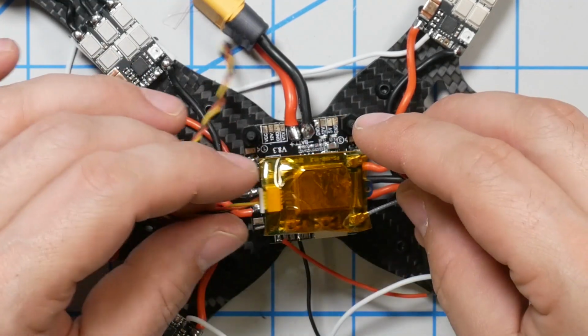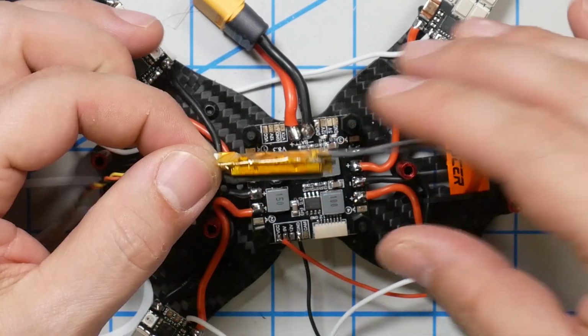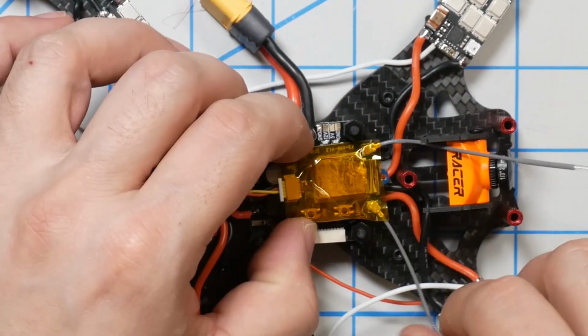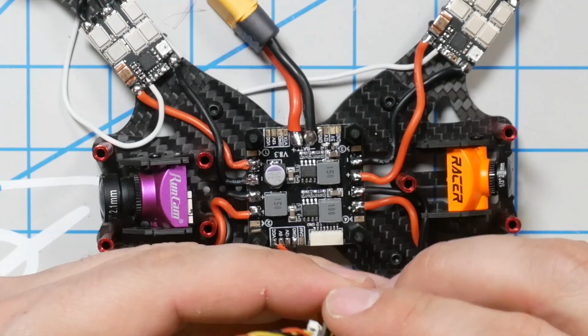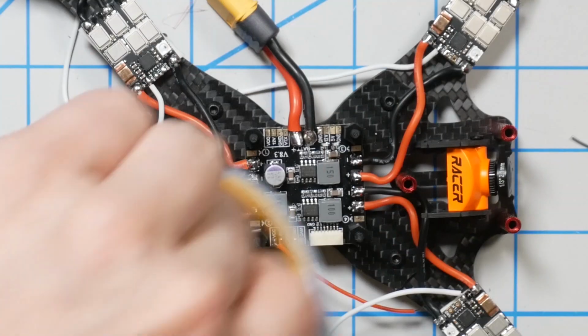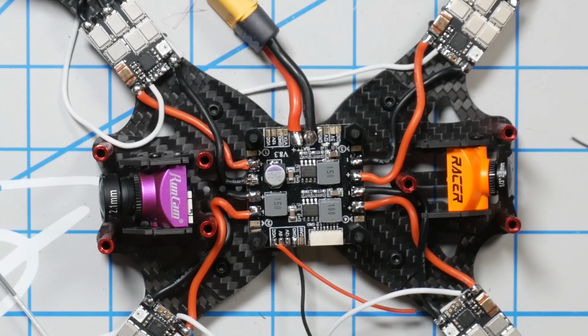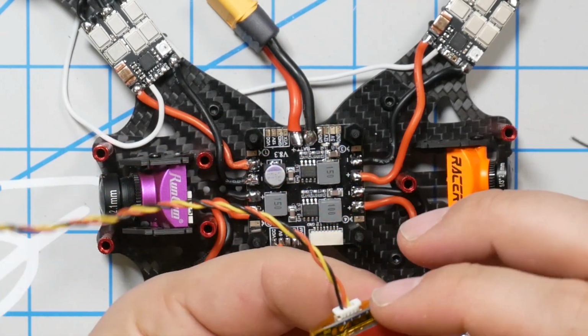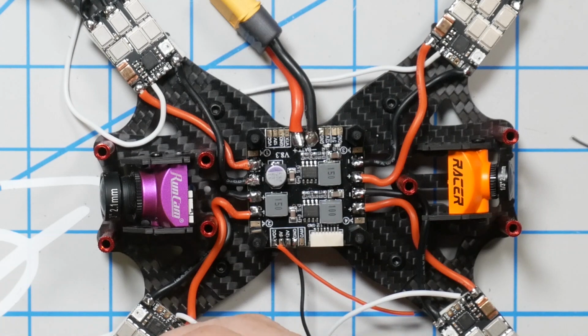So I'm using this receiver, which is the smallest one I have, and I'm going to try and cram it in here. I'm going to give up on the Unify and use a micro VTX instead. I'd rather have sketchy video that I can fly through or turn around than sketchy control that kills me when I fail safe.